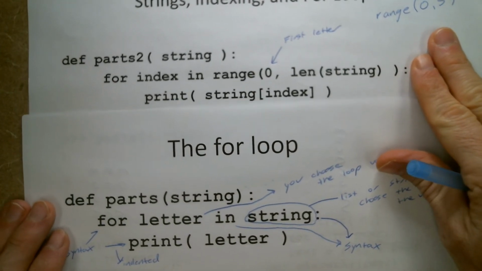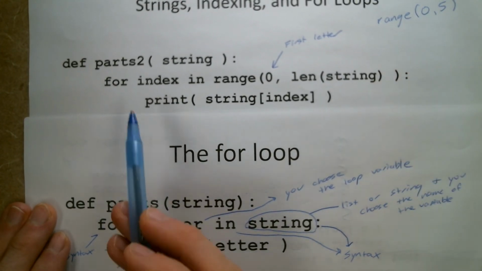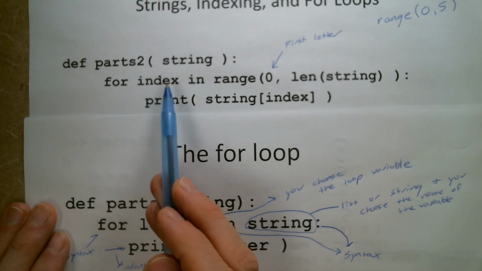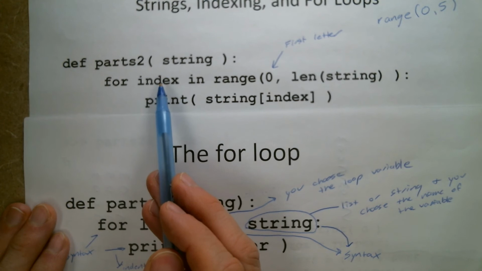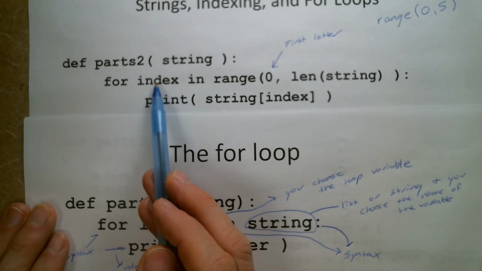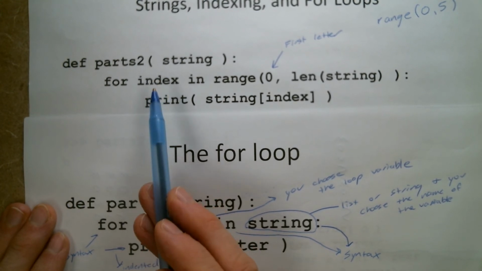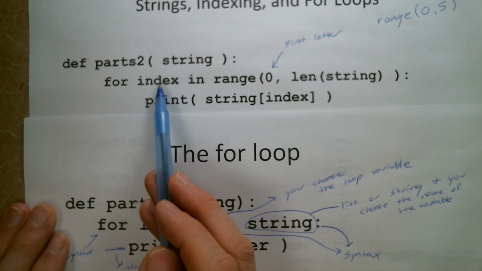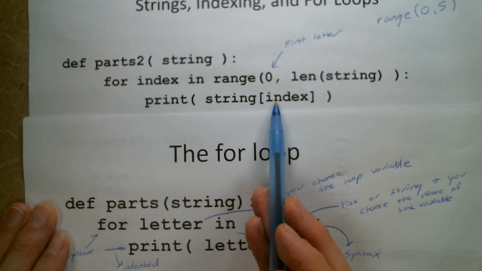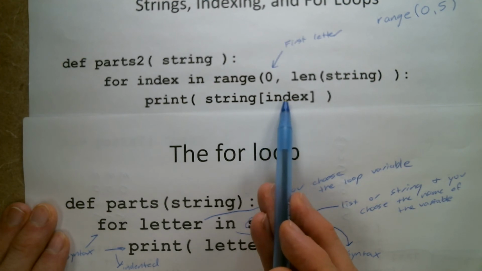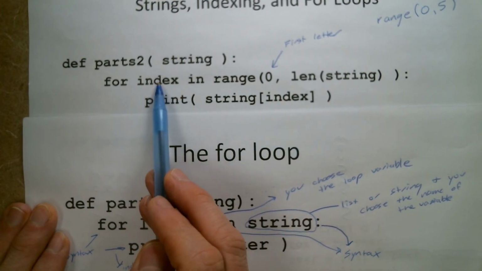Here's the main difference. With this loop, this variable does not have a letter in it. This variable has a number in it. It starts with the number 0, then it goes to number 1, 2, 3, 4, and so on and so forth. That number gets fed into these brackets to get the individual characters. So this is a number, not a letter.